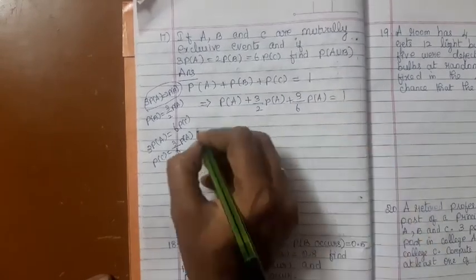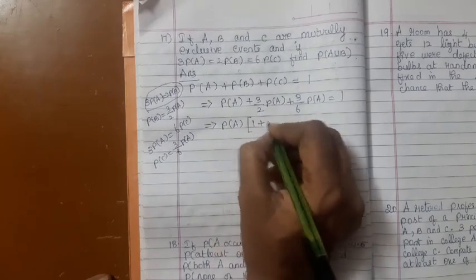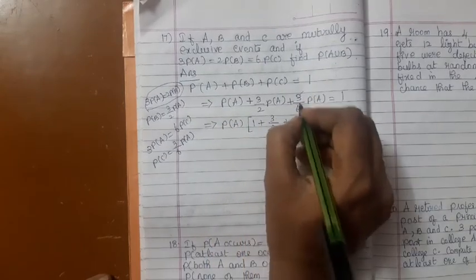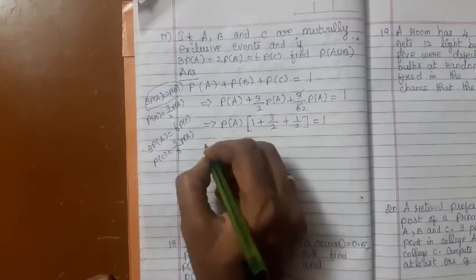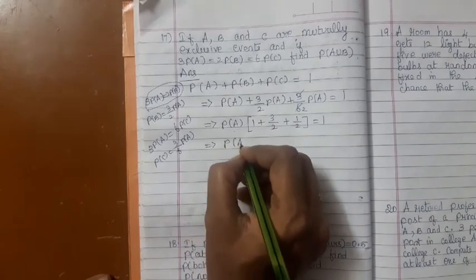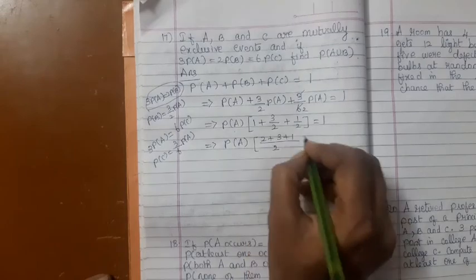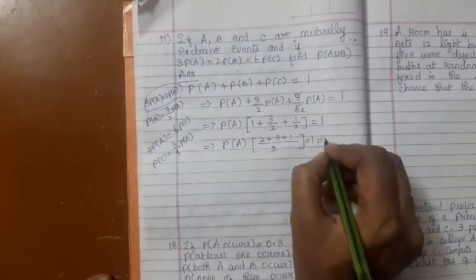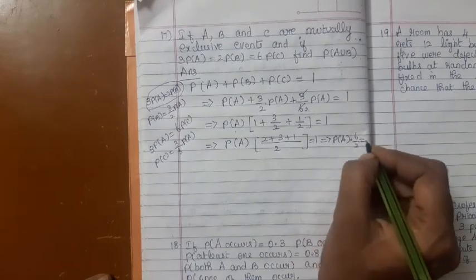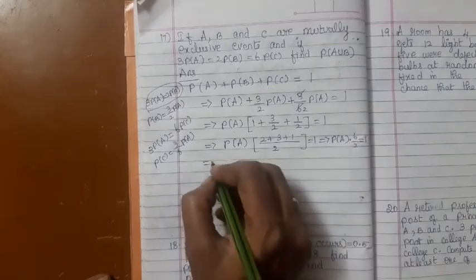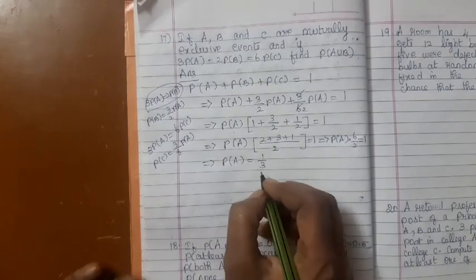The sum is equal to 1, which implies the probability of A times (1 plus 3 by 2 plus 1 by 2) equals 1. The probability of A is taken out as the constant term. So I have 2 plus 3 plus 1, with 2 taken as the LCM. So I have the probability of A into 6 by 2 equal to 1, which implies the probability of A is equal to 1 by 3.